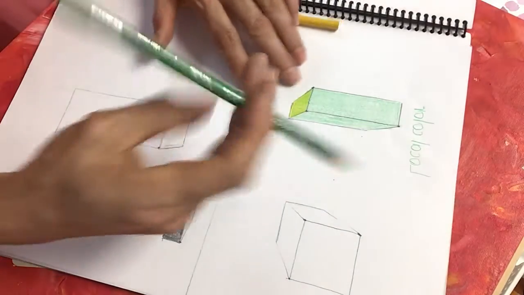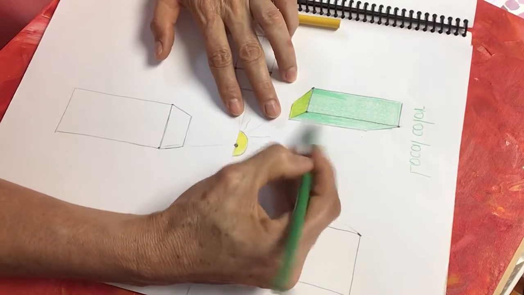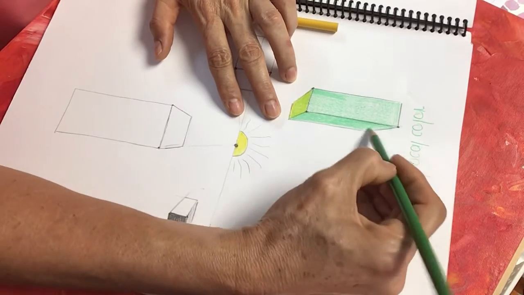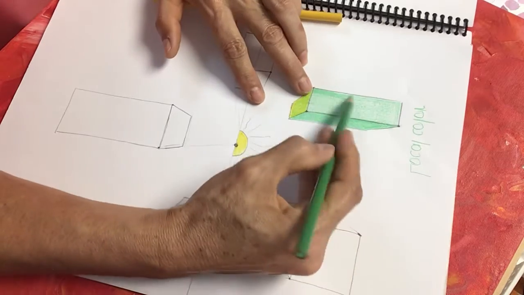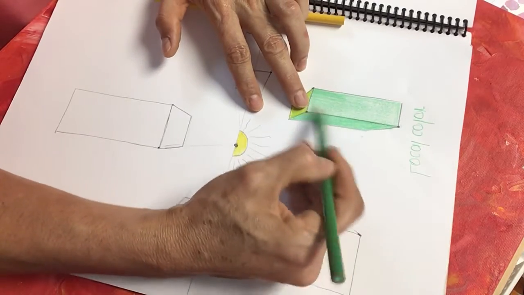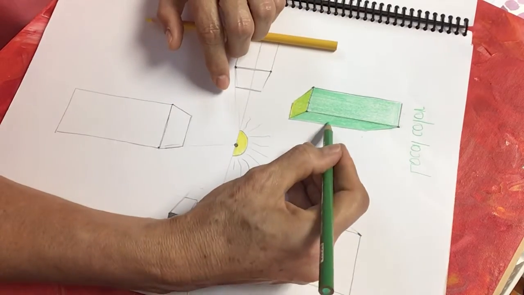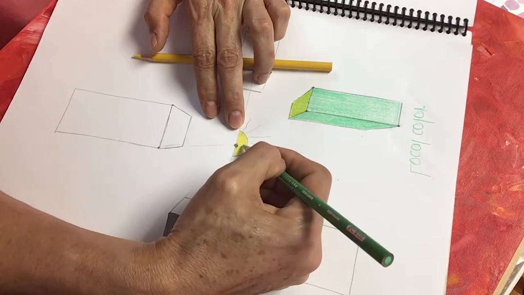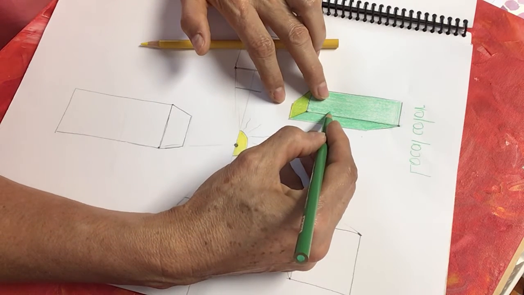So for making this the darkest, it's not enough just to add more pigment as I am doing in this moment, or as I did in this area, because when the light is warm, shades should be cooler each time.